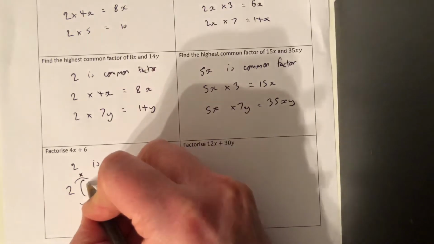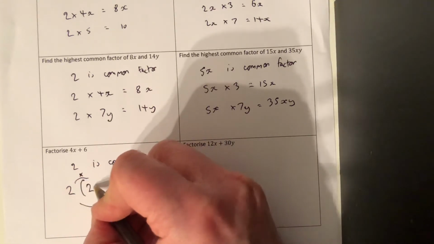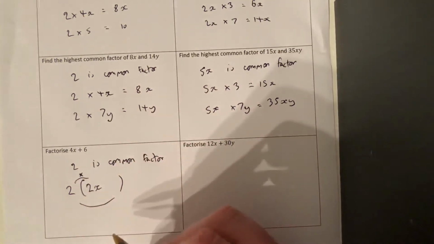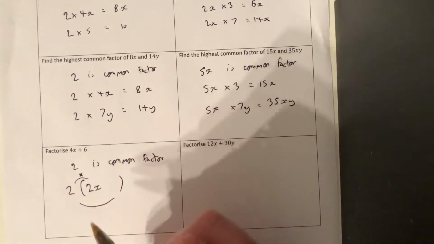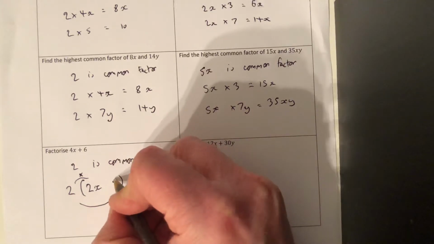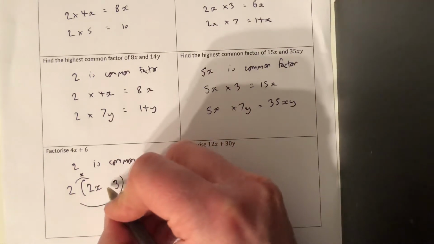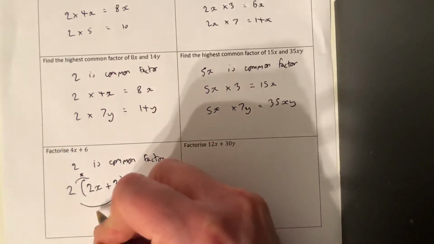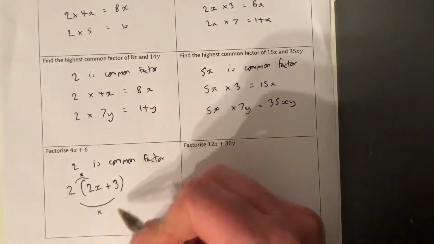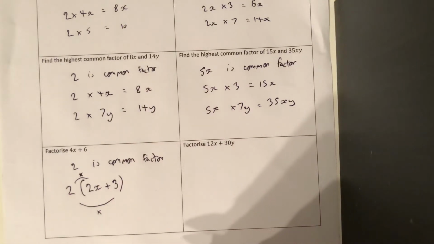Well, 2 times 2 gives me 4. 2 times 2x will give me 4x. And then here we've got 2 times what will give me 6? 2 times 3. And so in this case we'll have 3. 2 3s, 6. And we need to keep the same sign in the middle here. So 2 times 2x is 4x, 2 times 3 gives me 6.